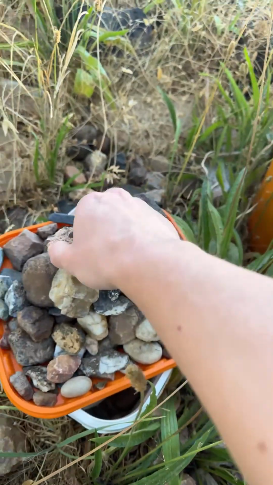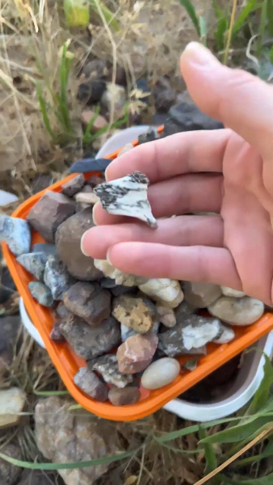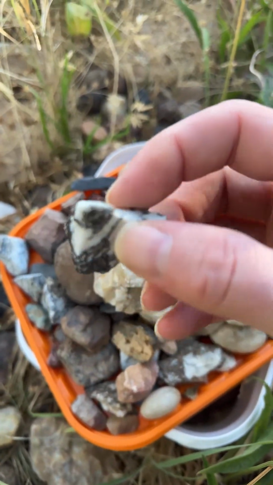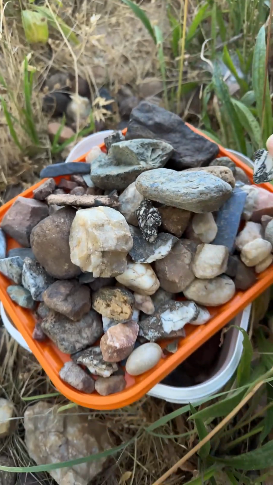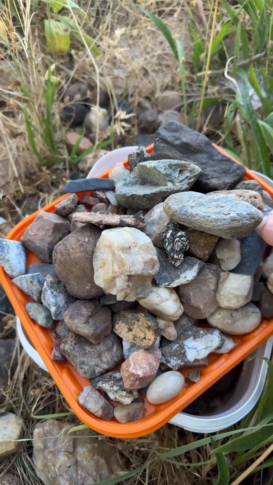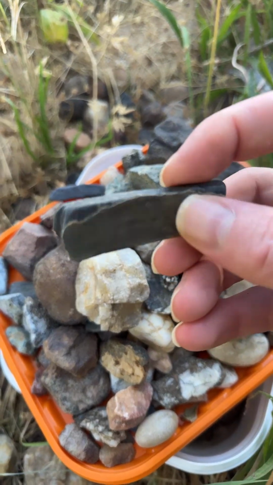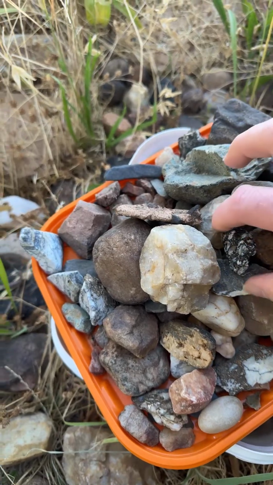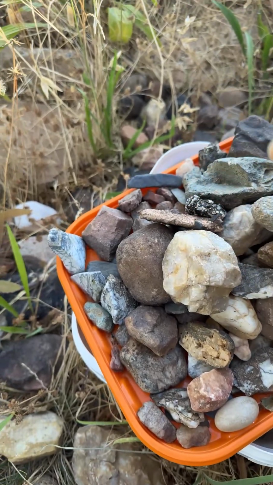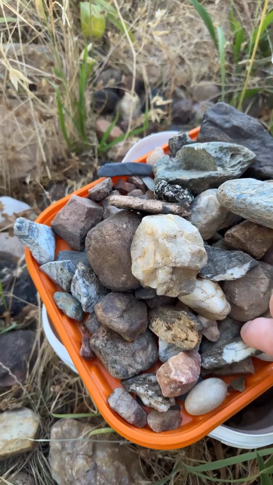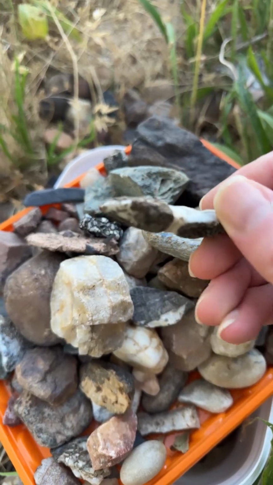I guess there's natural asphalt, and marble with some host rock, I think they call it. Sometimes, even if it just has a little bit of shape to it, then you can do things with that. More natural asphalt. Marble with something around it.